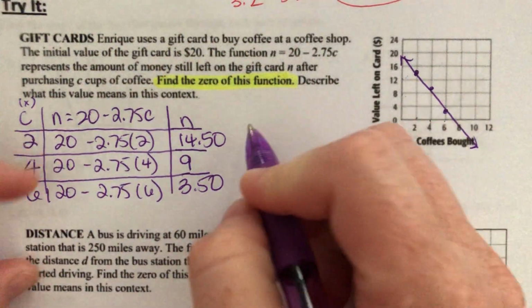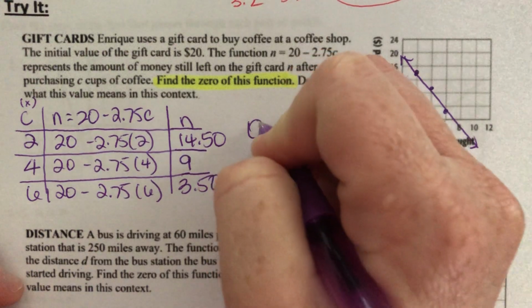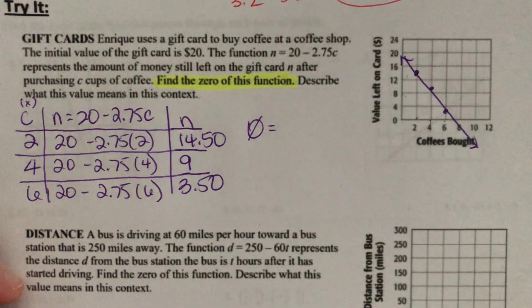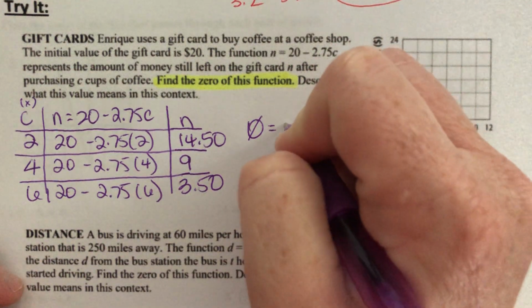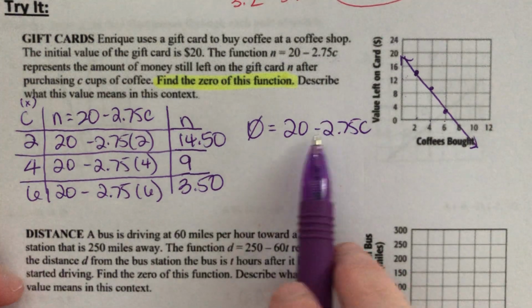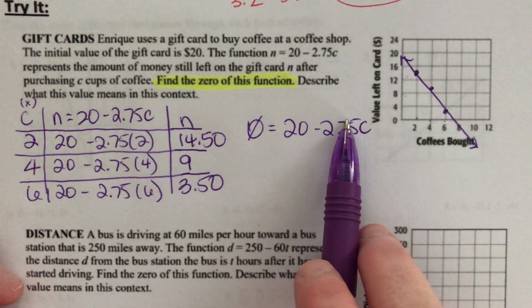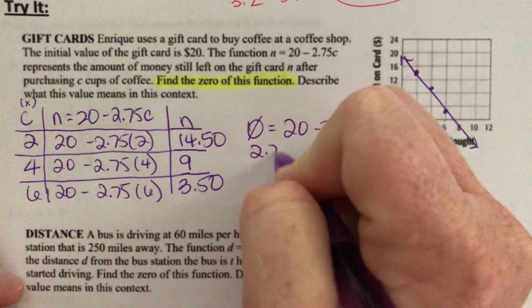Sorry, I'm not watching my phone, so I can't tell when this is crooked. I have my equation, and I'm going to plug a 0 in for the total amount in, which is really my y value. 0 equals 20 minus 2.75c. I'm trying to get c alone, and I want it to be positive, so I'm going to add 2.75c on both sides of my equal sign.